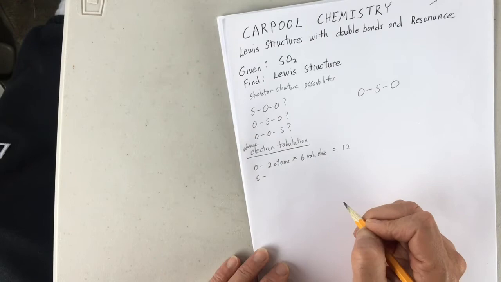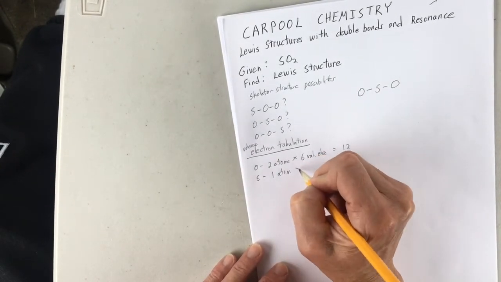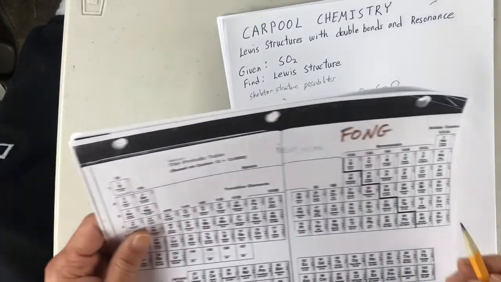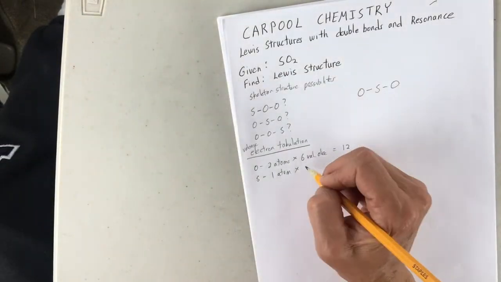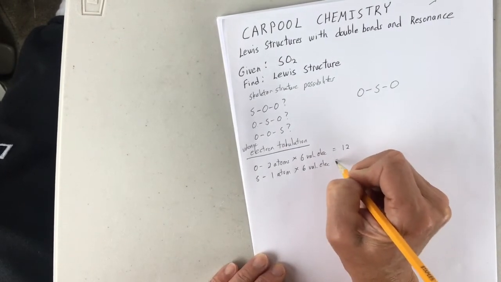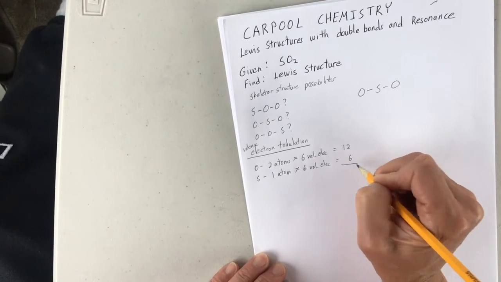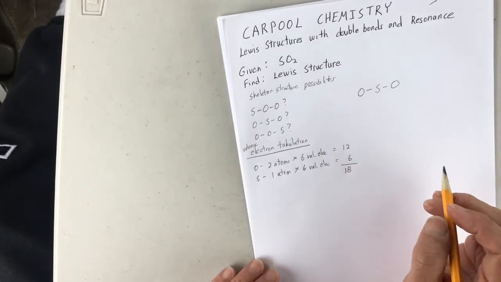Sulfur has 1 atom times 6 outside valence electrons, which is equal to 6, for a total of 18 valence electrons holding the structure together.